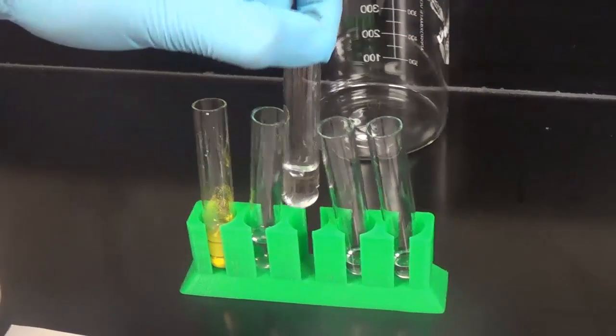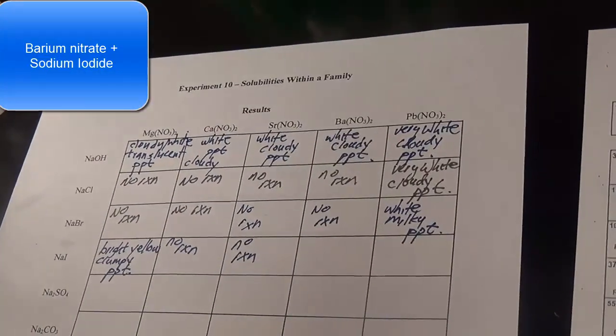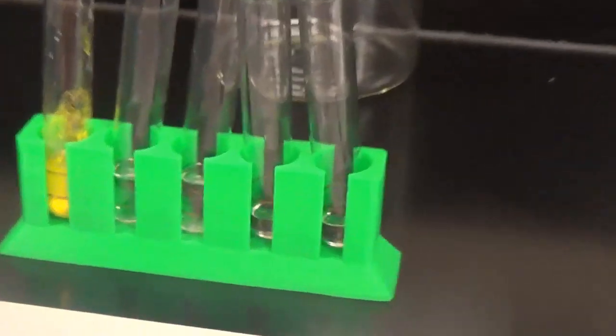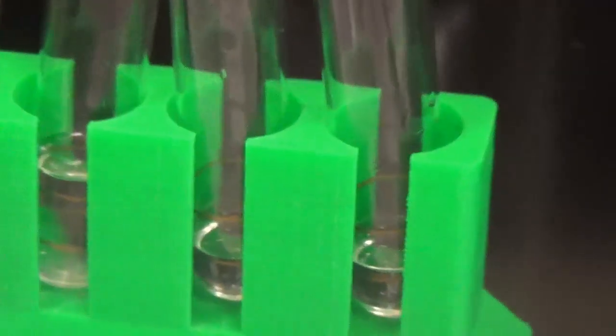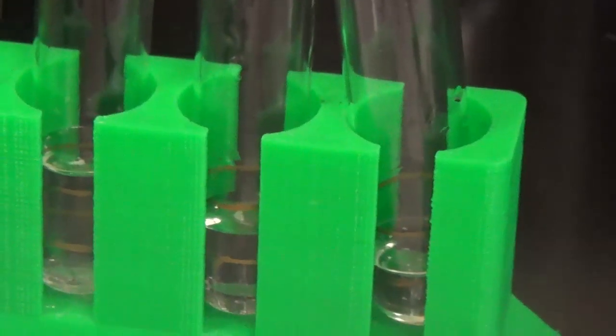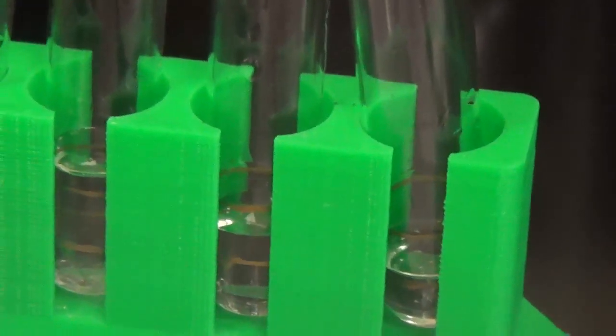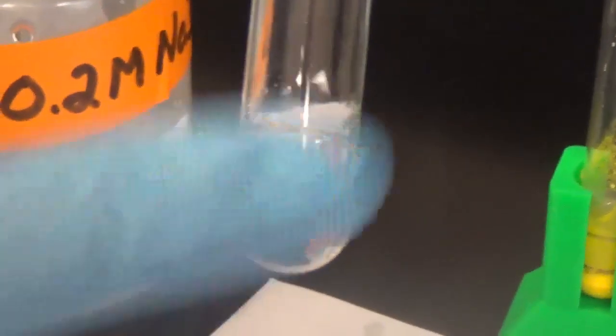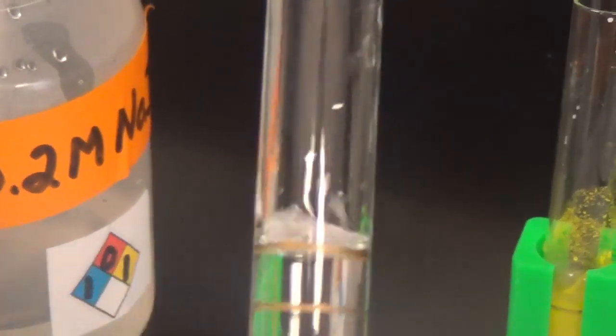Don't see any reaction, no precipitate, no reaction. All right, barium at the bottom of group 2, nitrate with sodium iodide. I see no precipitate, no reaction.